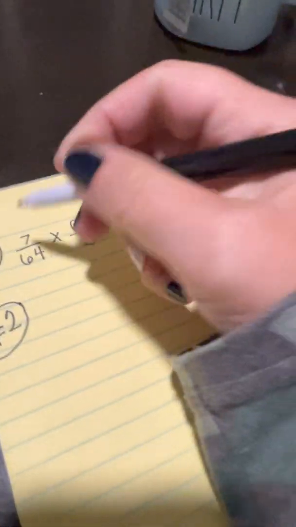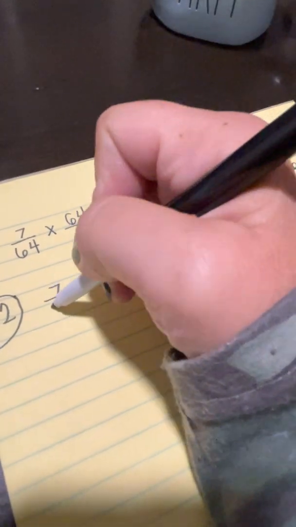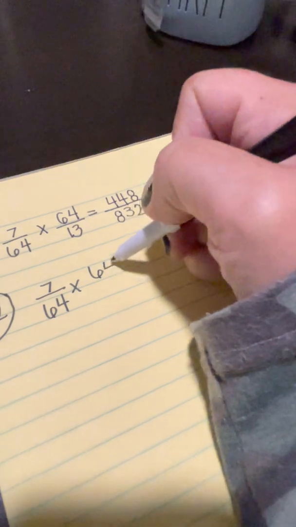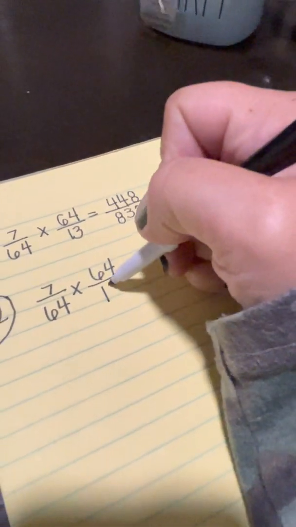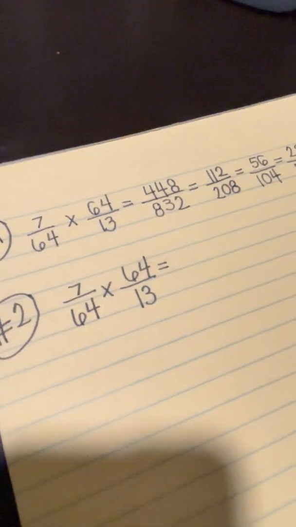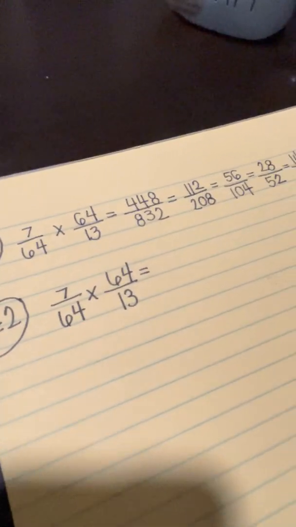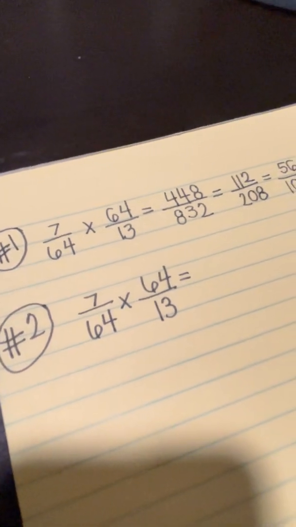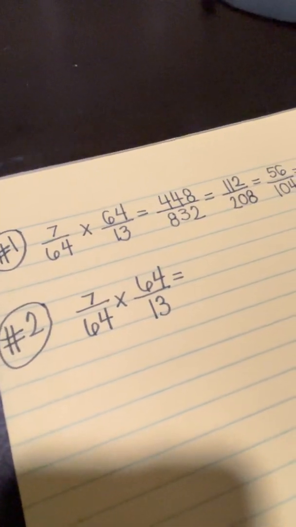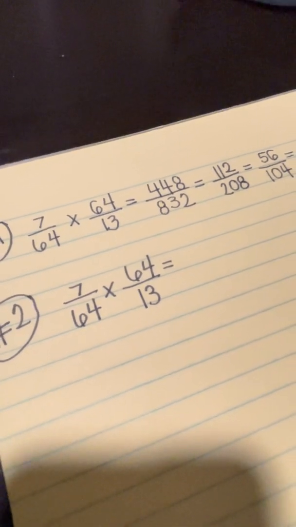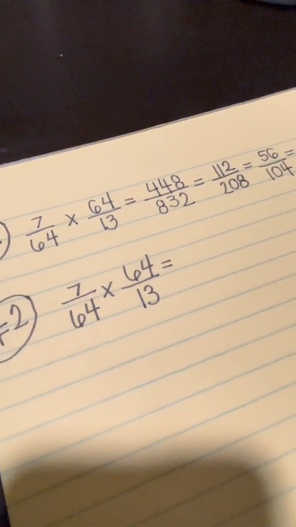Option number 2, I would choose any day, all day. Same problem, 7/64 times 64/13. In option 2, we can cancel out common factors in the numerator and the denominator. The numerator is the top and the denominator is the bottom. Are there any numbers we can cross out that are the same in the top and in the bottom?